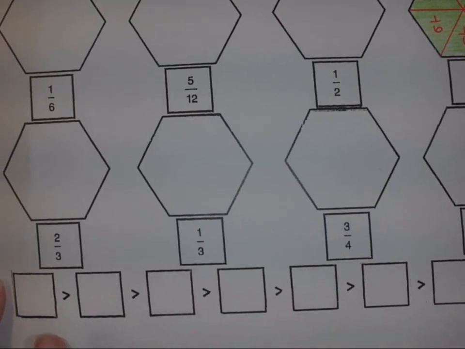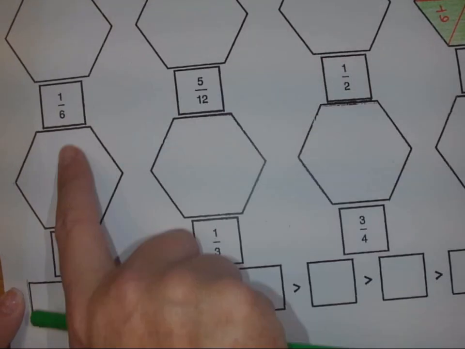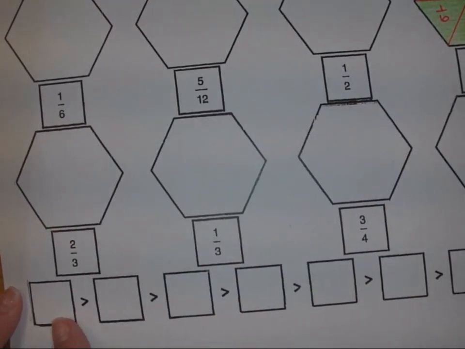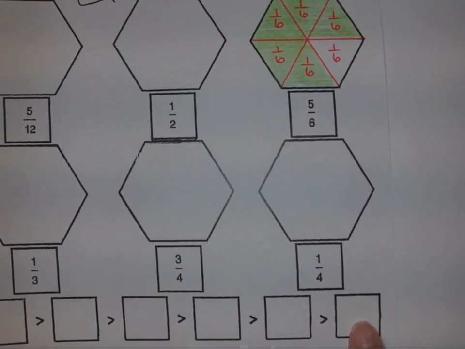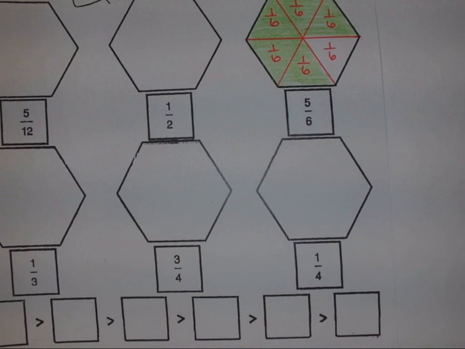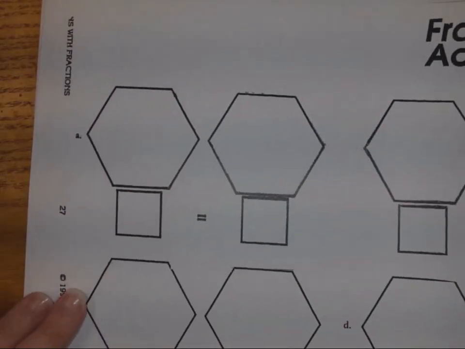So which of these is greater than, right? So the biggest one goes here. So which one of these, once you're finished, fills in the most area? And then down here on the right-hand side, this would be the smallest one. So which of these of the whole fills in the smallest area? All right, I'm going to put that off to the side and you can finish that up on your own.